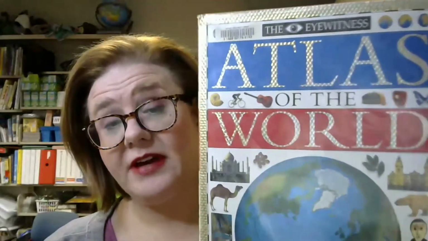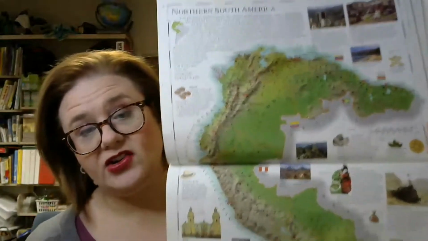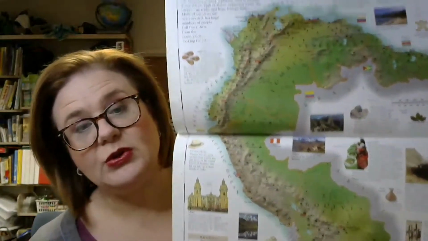So here is an example of an atlas that can be found in the children's department. Remember, we said that we also have atlases, which are big books of maps, upstairs in our reference department as well. And here's just an example of what one of the pages in our children's atlas looks like. So you clearly see that it is a map.